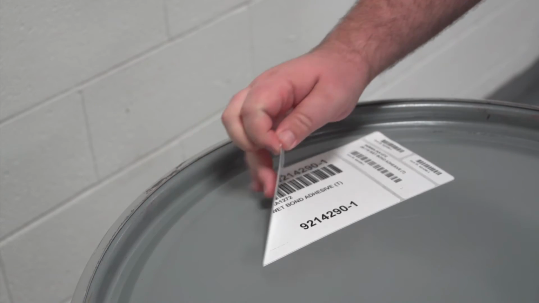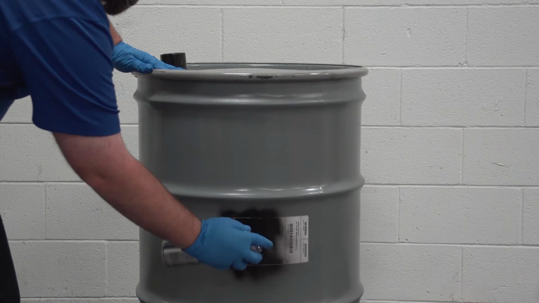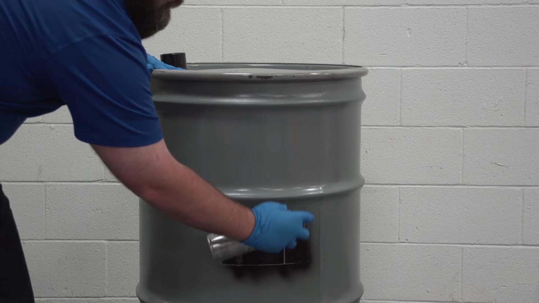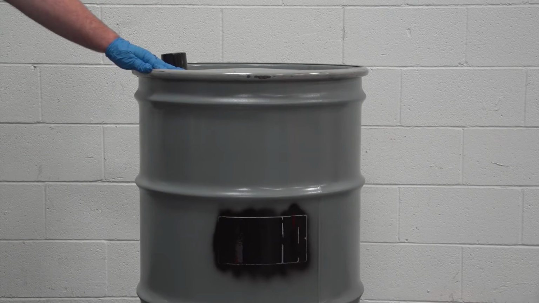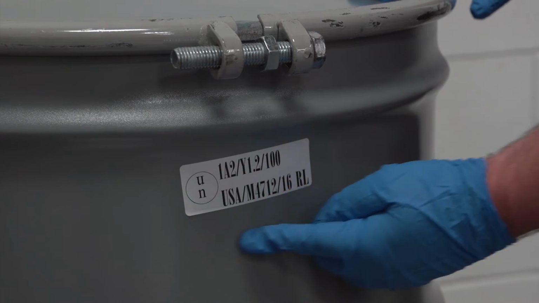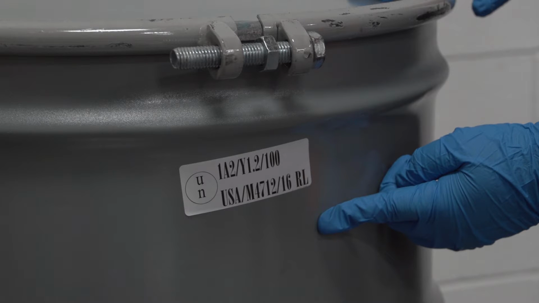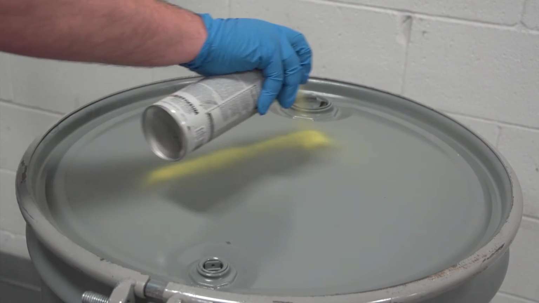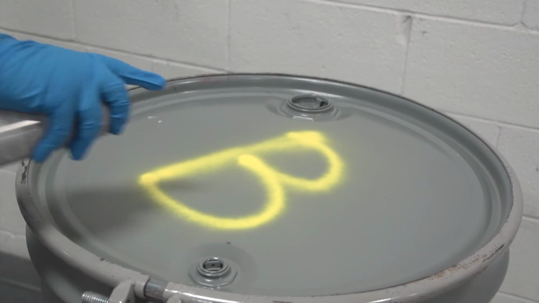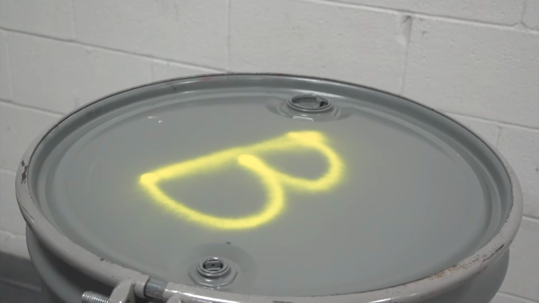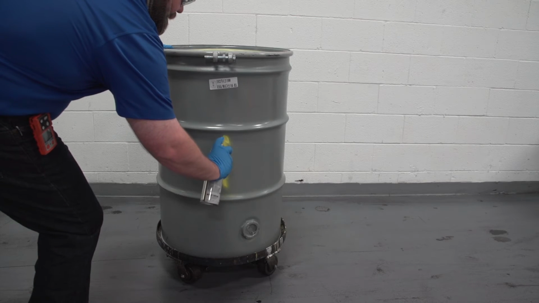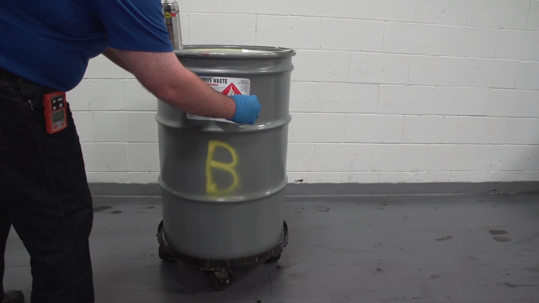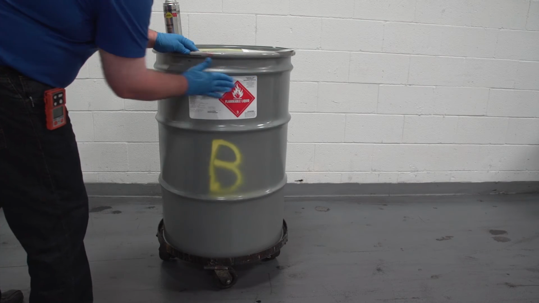Once you have a drum that is in good condition, you must remove all other labels and spray paint over any labels that you were unable to remove with black paint. The only exception to this is the UN labels. If there is no UN label or the UN label is not legible, you must use a different drum. After you have removed the labels, you're now ready to mark the drum. To properly mark a drum, you spray paint in yellow the appropriate material label on the cover and 3 sides of the drum. Then you must put the appropriate label on the top third.